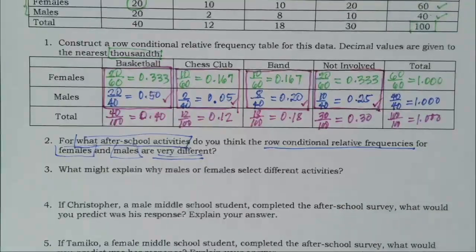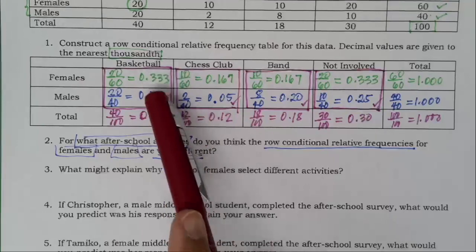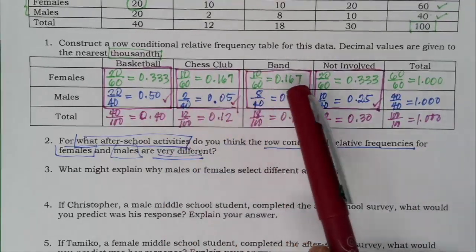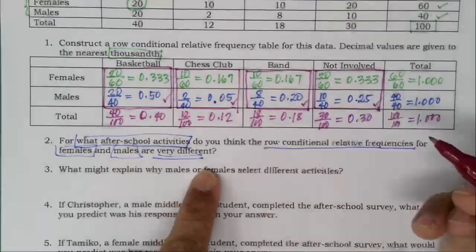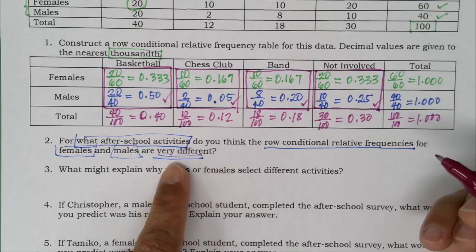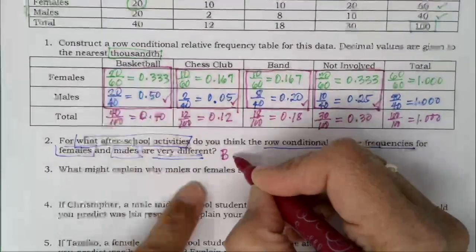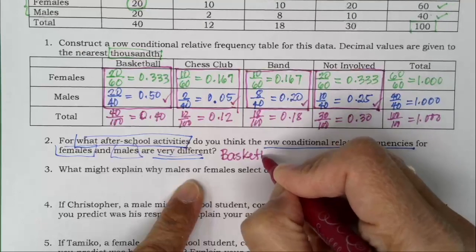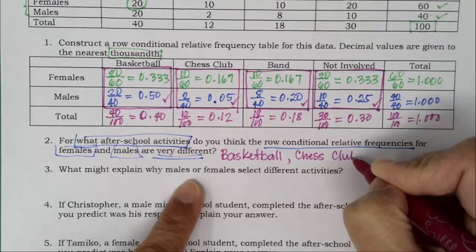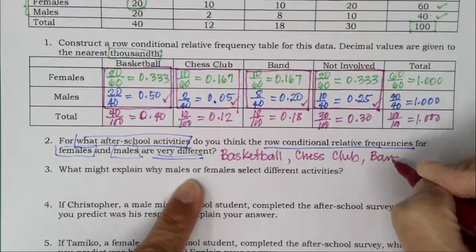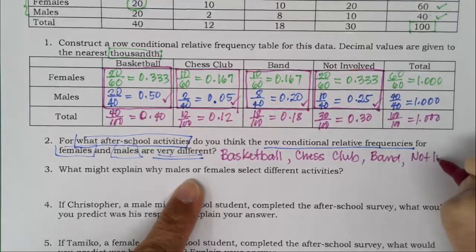Very good. So therefore, those choices where we put a check mark are the choices wherein the row conditional relative frequencies are different. These are the after school activities wherein the row conditional relative frequencies are very different. They are, of course, basketball. You have to enumerate them, okay? You don't say all of them. You have chess club, band, and not involved. Of course, not involved is not a club, but that's one of your choices.